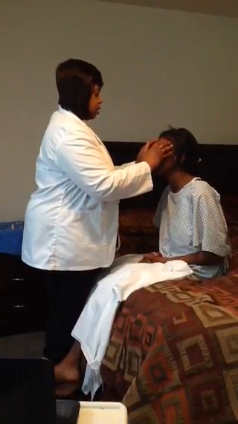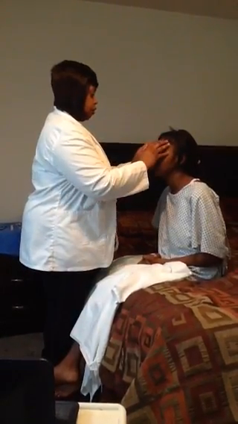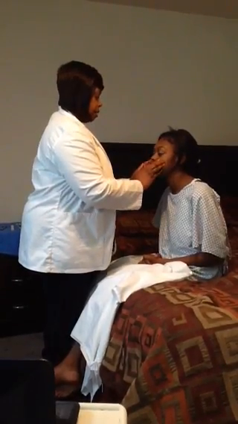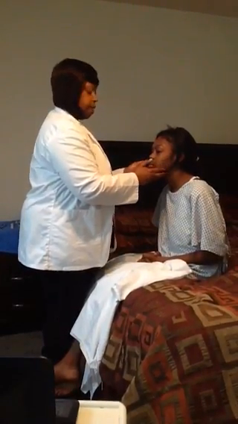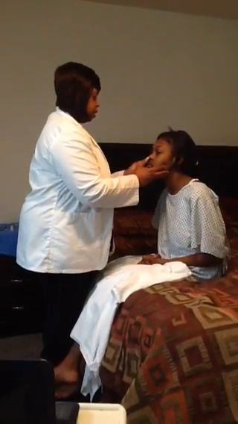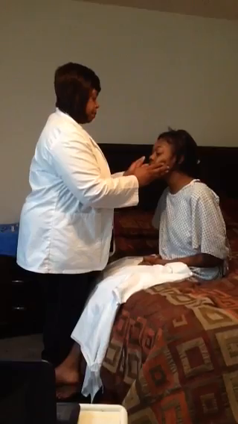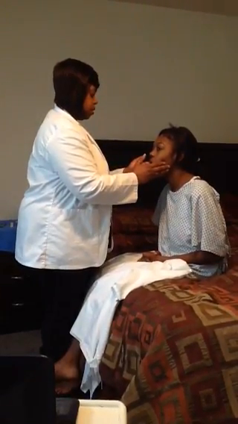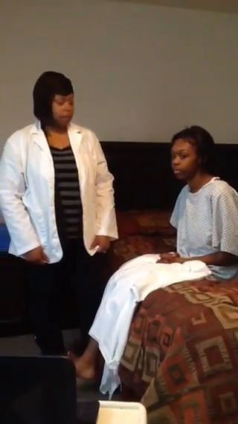Any tenderness. Okay. Then I move into palpating the sinuses, the frontal and the maxillary. And then I move into palpating the temporomandibular joint. Open your mouth for me. And move it from side to side. Good. Close it. I do not feel any popping or clicking, which is a normal finding.